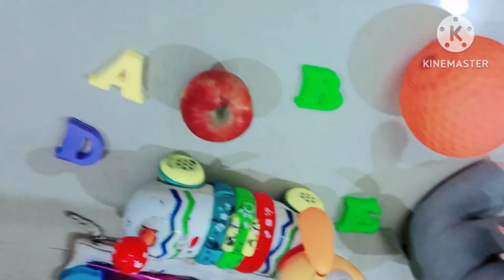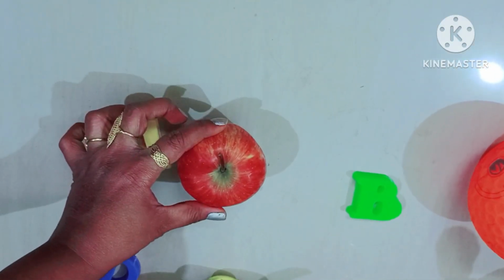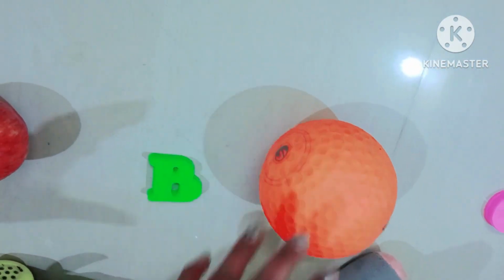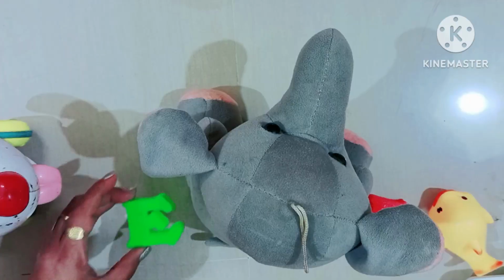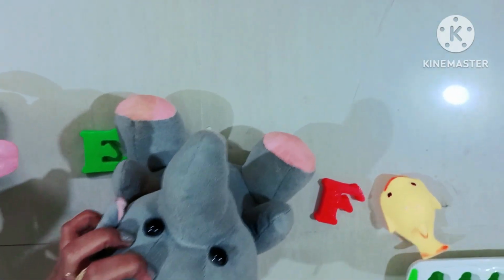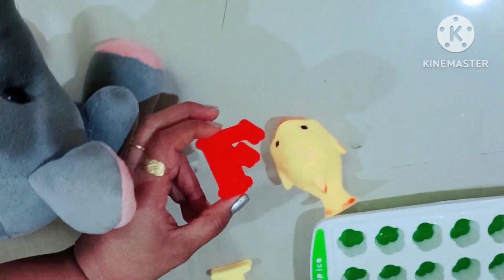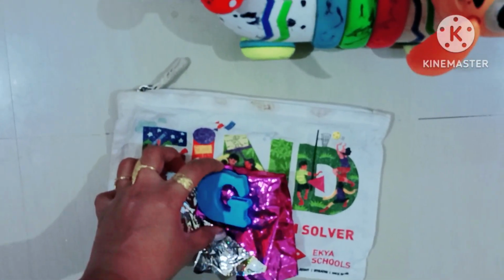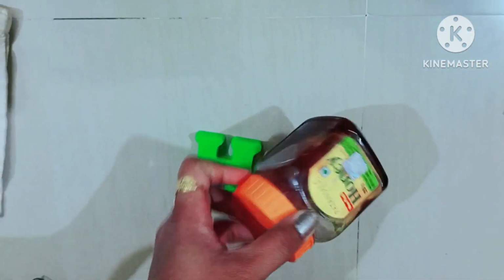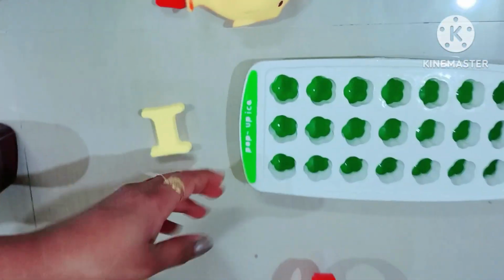Let's start. A for apple. B for ball. C for car. D for dog. E for elephant. F for fish. G for gift paper. H for honey. I for ice tray.